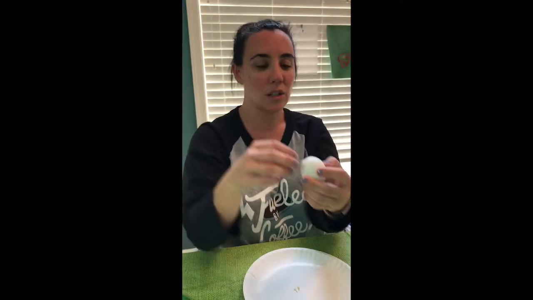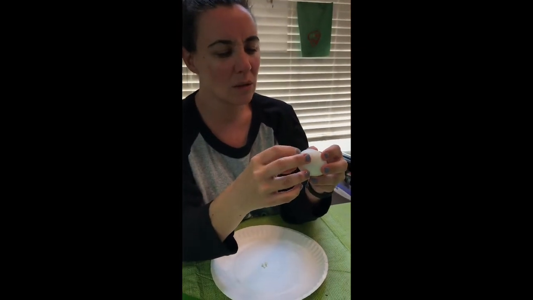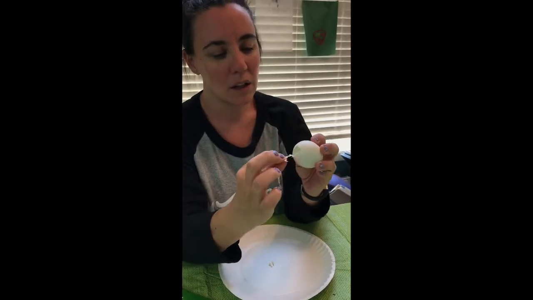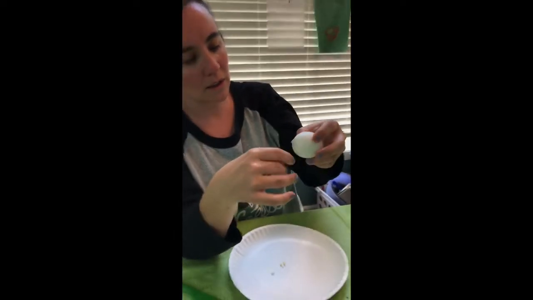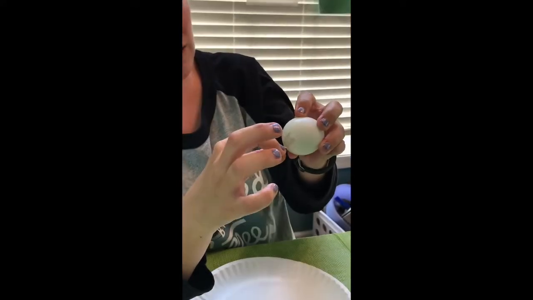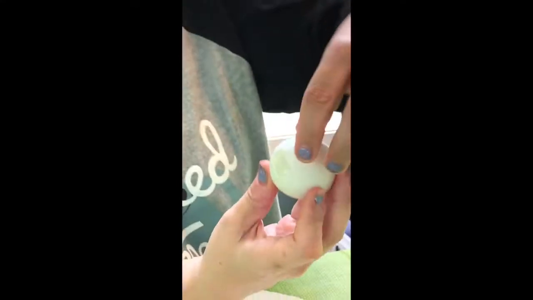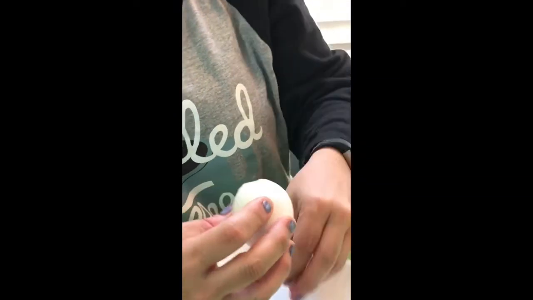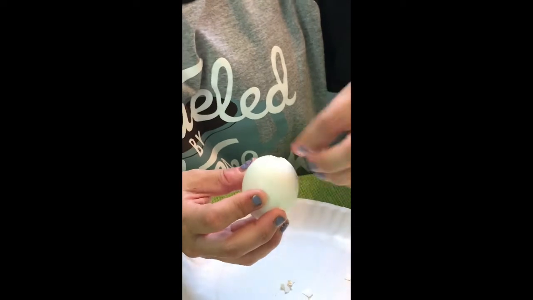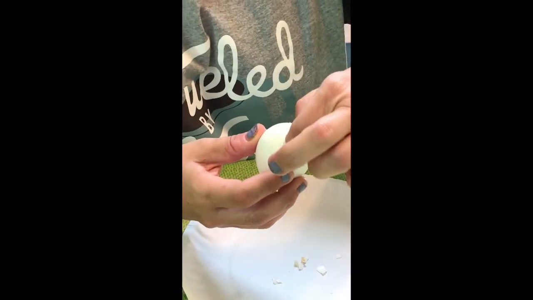So we have the air cell, and there's also something else. You guys seeing that white thin stuff? It's kind of like a skin around it. Have you ever peeled an egg and all of a sudden you're peeling off a white part or a clear part?